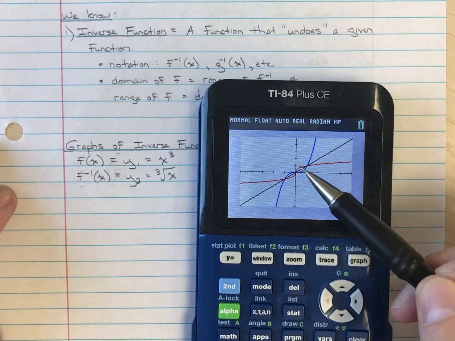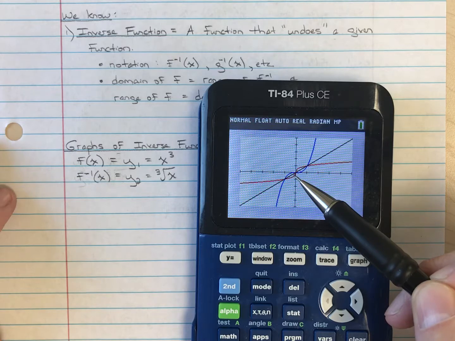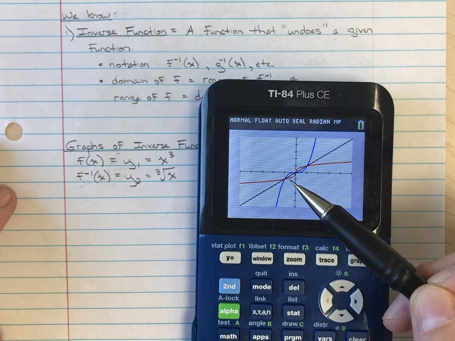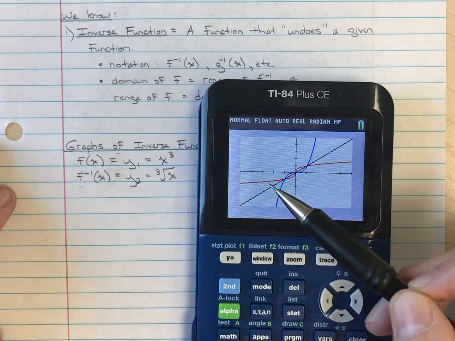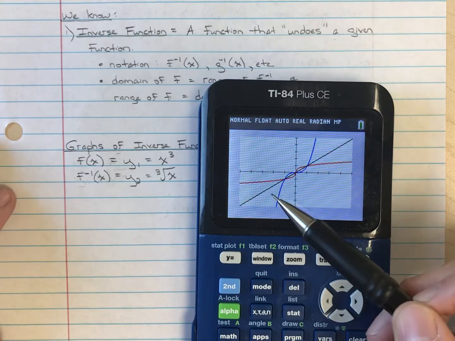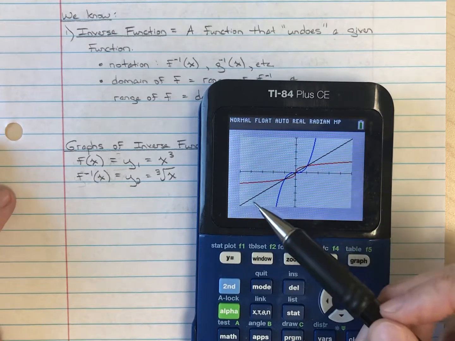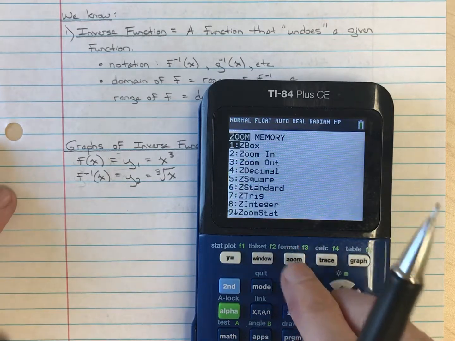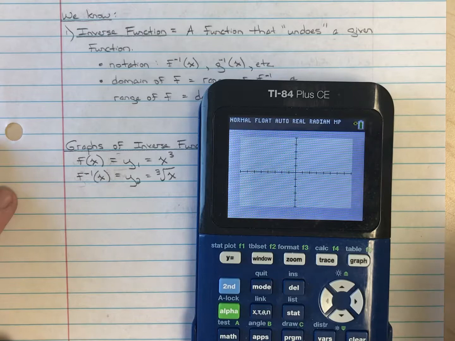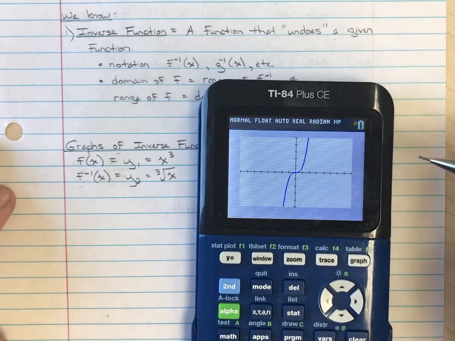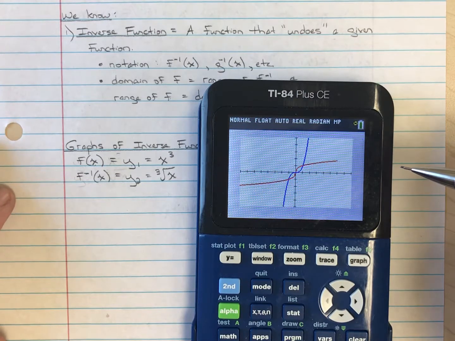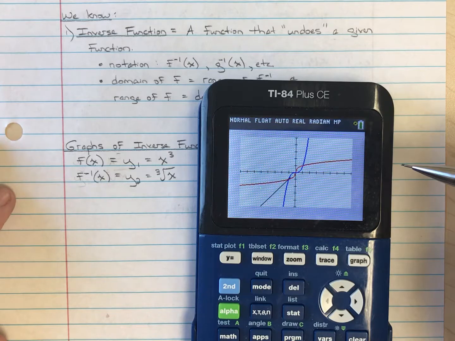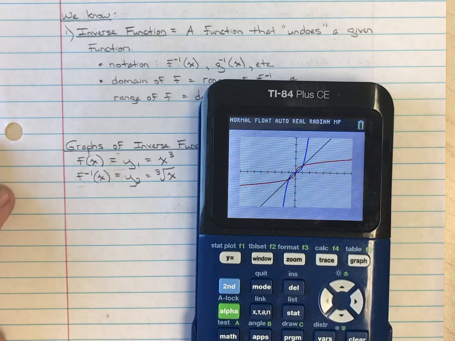This goes to here, this goes to here. The origin's in the same place. Red goes to blue, blue goes to red, red goes to blue. It is symmetrical about the line y equals x. It might help a little bit more if I press zoom square. If I make the screen square, there's y equals x cubed. Here comes y equals the cube root of x. And again, here comes y equals x. And again, you can see the symmetry.